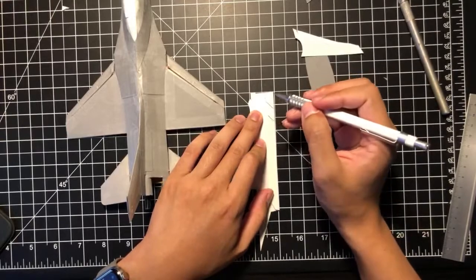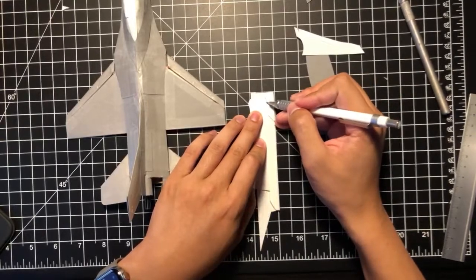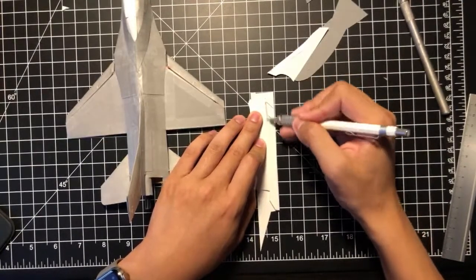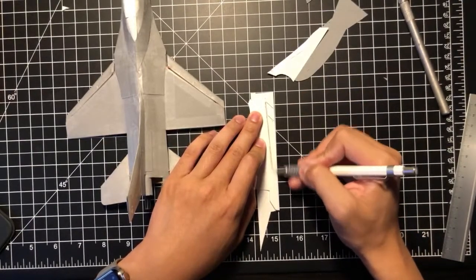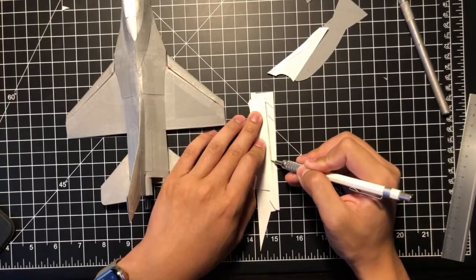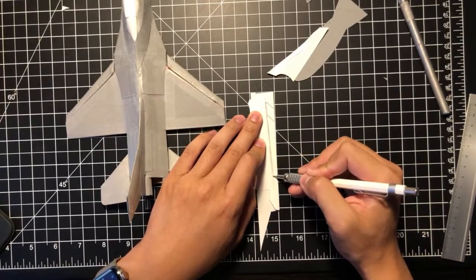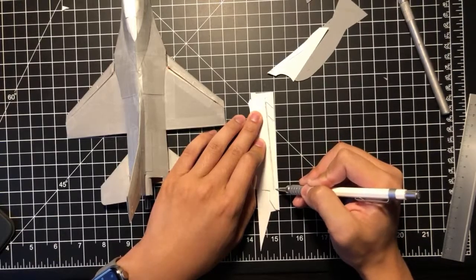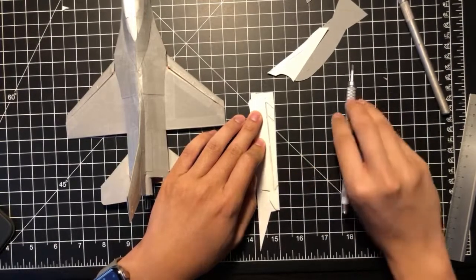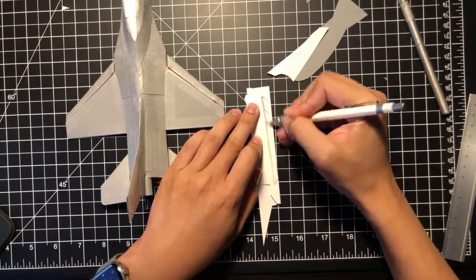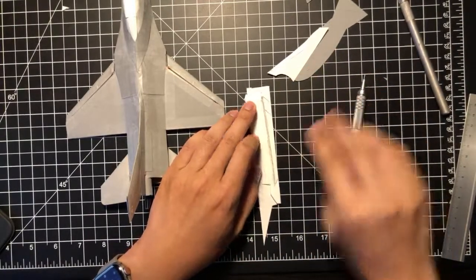And then just come back here. It can be curved a little bit too. It doesn't have to be straight, right? Because these are mostly for aesthetic purposes, so you don't need to care too much about the straightness or curvedness of the part.